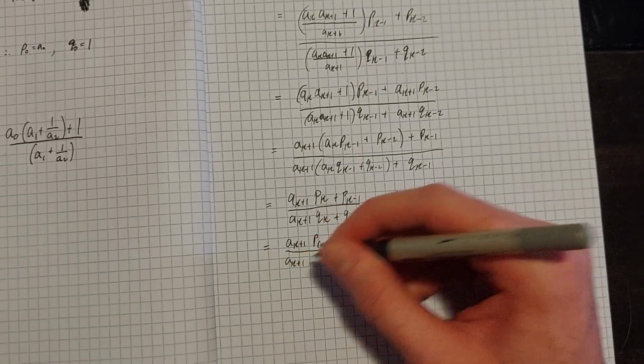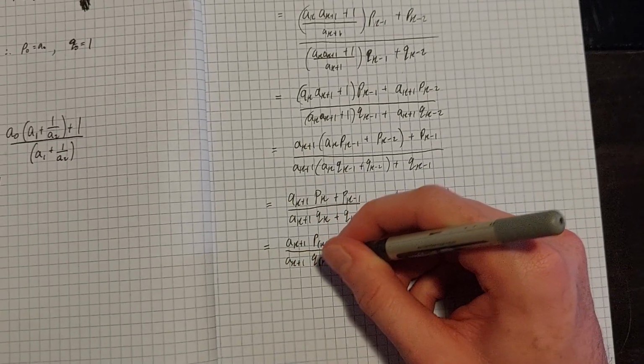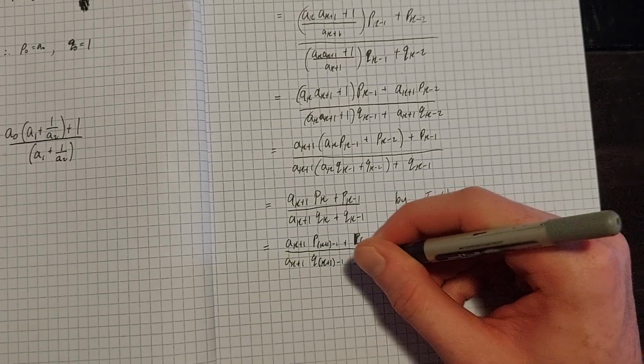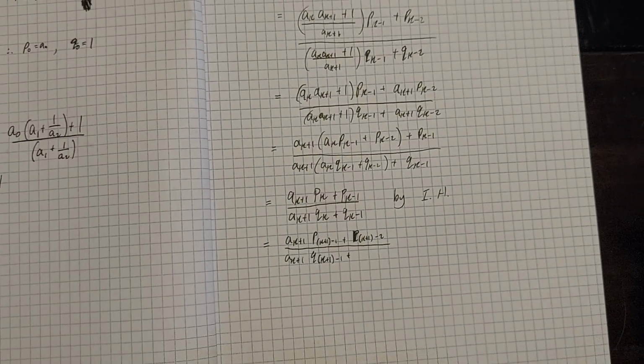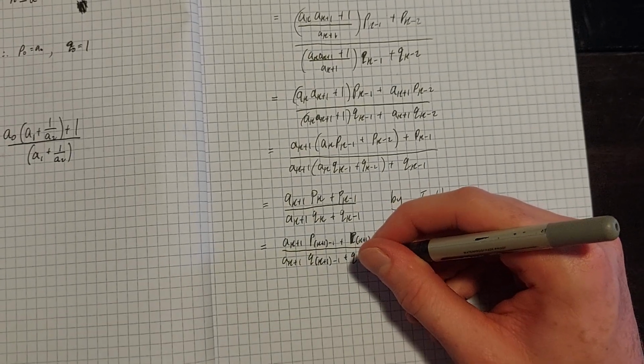So now all I'm doing here is making it very explicit that this follows the same general form that was given in the original theorem.